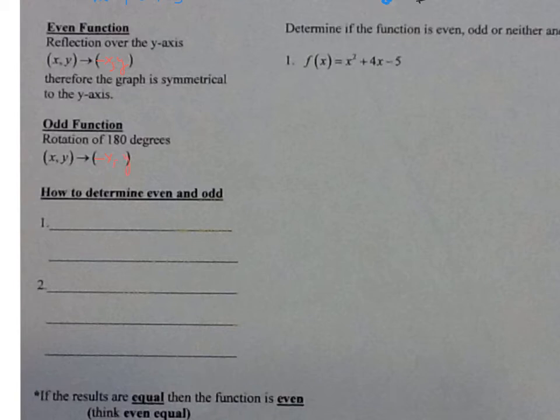All right, so now how do we determine if a function is even or odd? So the first thing you're going to do, step 1, is find f of x. Now what you're going to do is you're going to pick a number. You're going to pick a number for x.